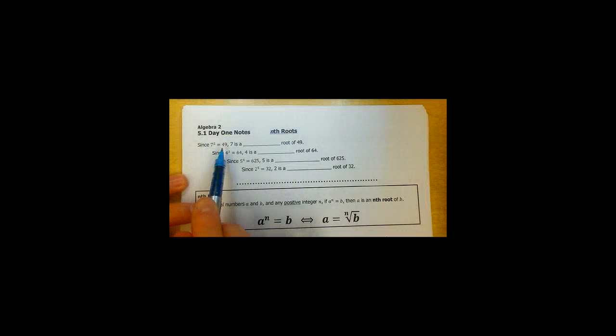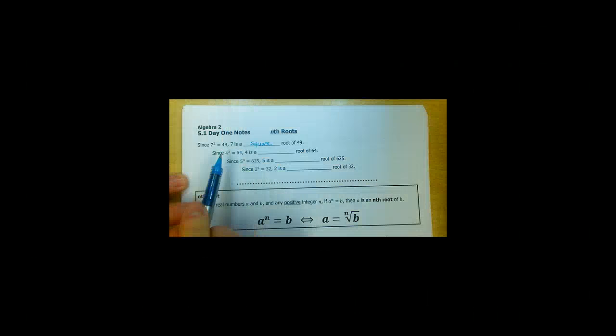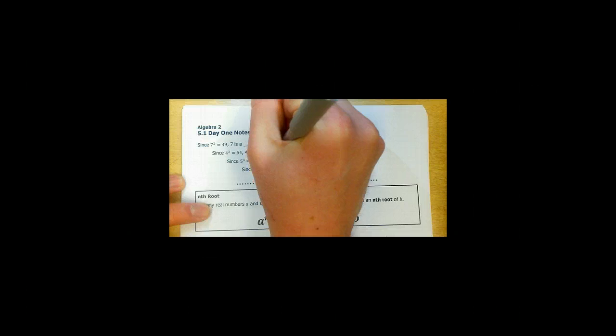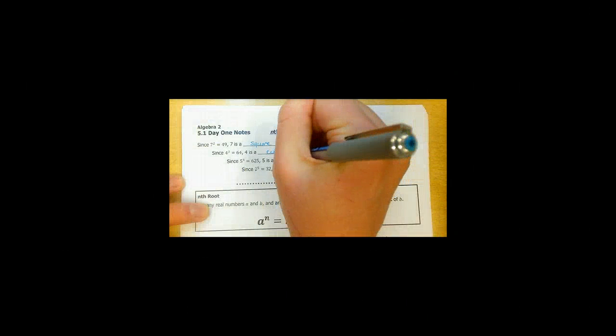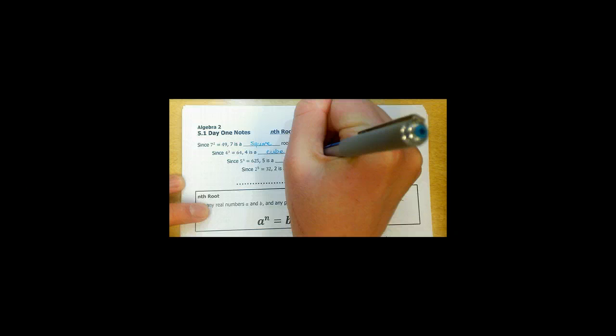We know since 7 squared is equal to 49, that means 7 is a square root of 49. Similarly, since 4 cubed is equal to 64, that means 4 is a cube root of 64. And then we also started talking about perfect fourths and perfect fifths. So 5 to the fourth, for instance, is 625. Therefore, 625 is a perfect fourth, and 5 we would call a fourth root of 625.